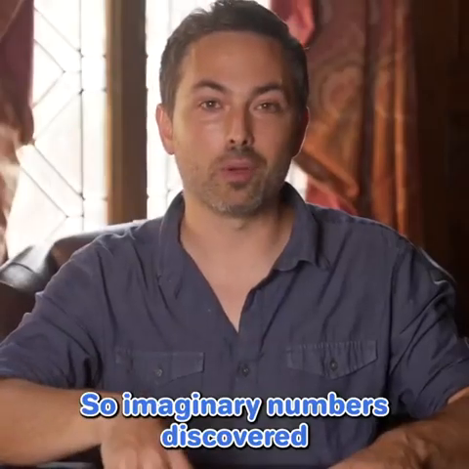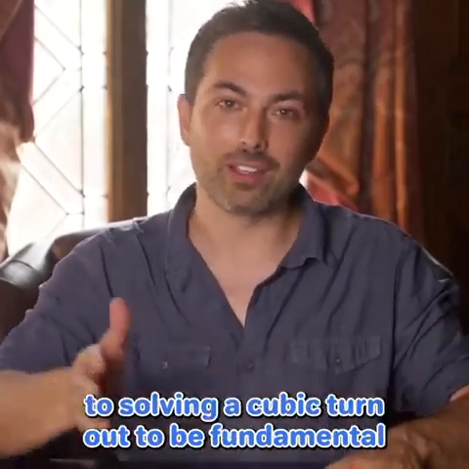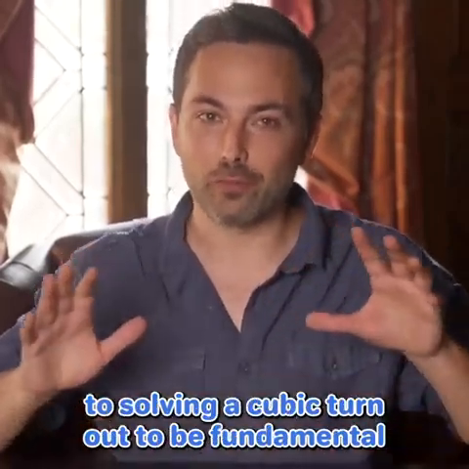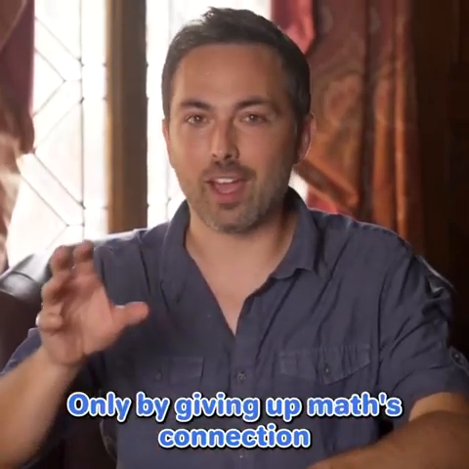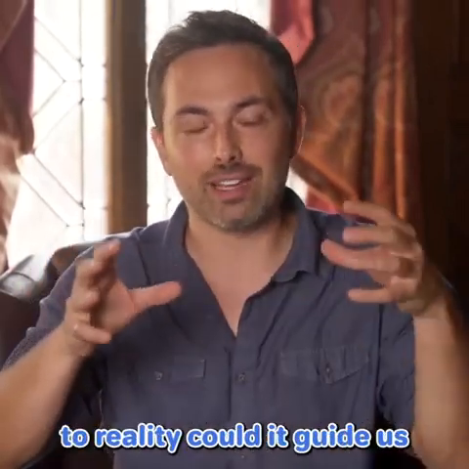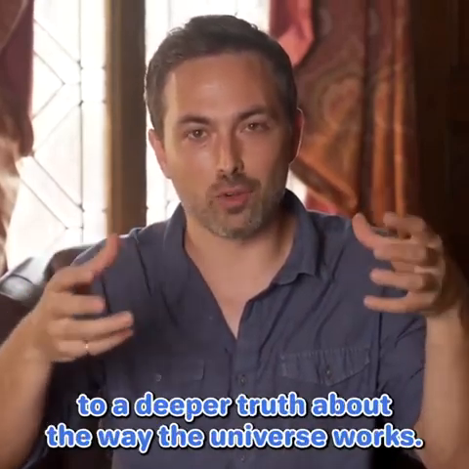So imaginary numbers, discovered as a quirky intermediate step on the way to solving the cubic, turn out to be fundamental to our description of reality. Only by giving up math's connection to reality could it guide us to a deeper truth about the way the universe works.